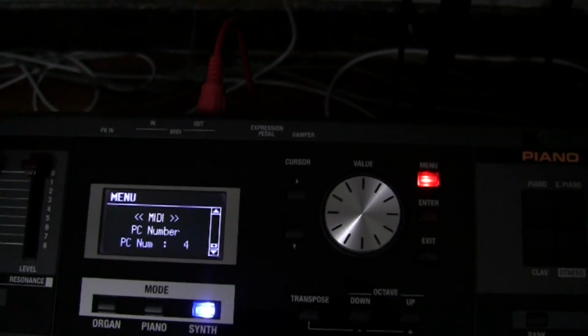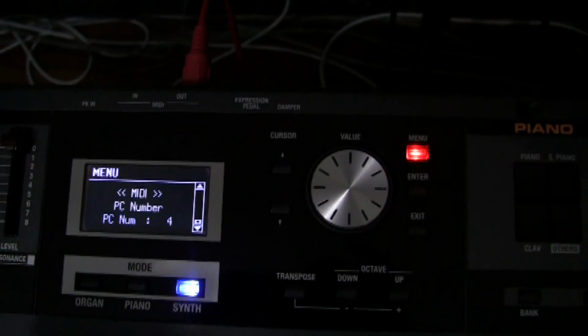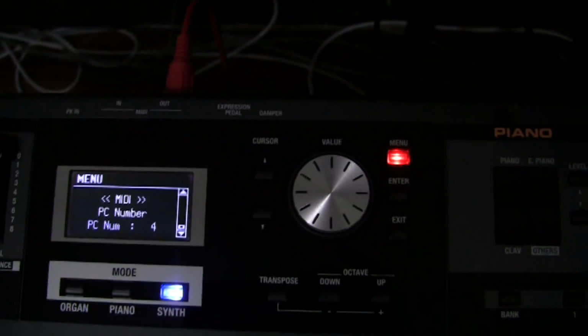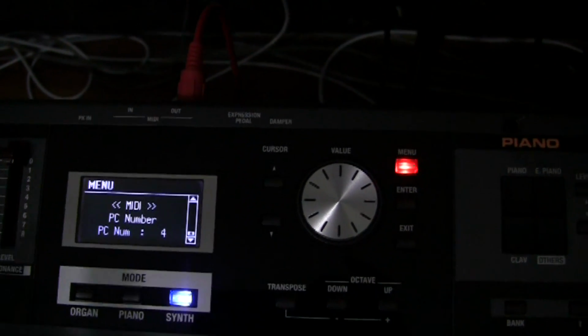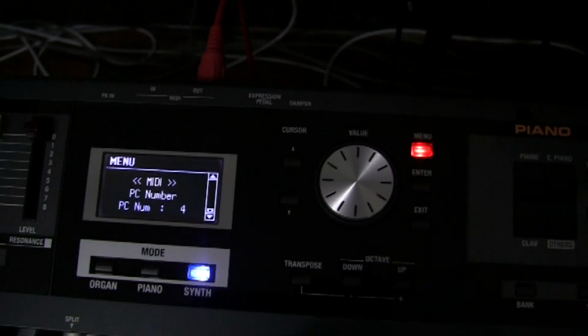Or alternatively, you could put it on another menu screen, like say the control channel number, and that'll just press through all the registrations to make sure that you've got the control number set to all the various things that you want it set to.